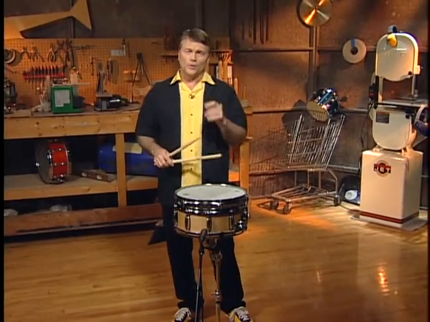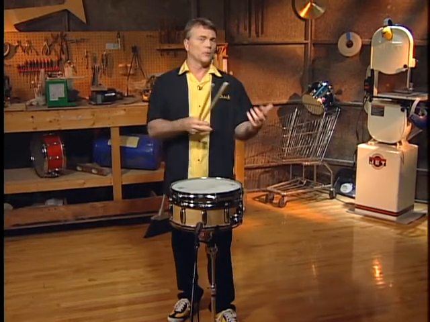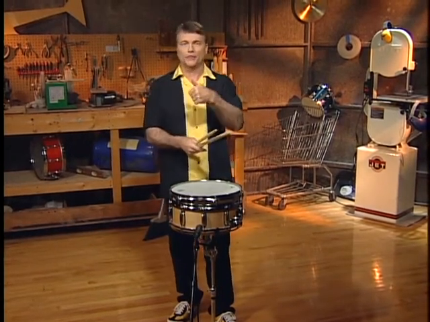Great. Notice how on that one we started the roll on the and of 1 and 3 in bar 3 of that exercise. Just kind of turned it around a little bit. We were playing it on the beat, and then we went to playing it off the beat.